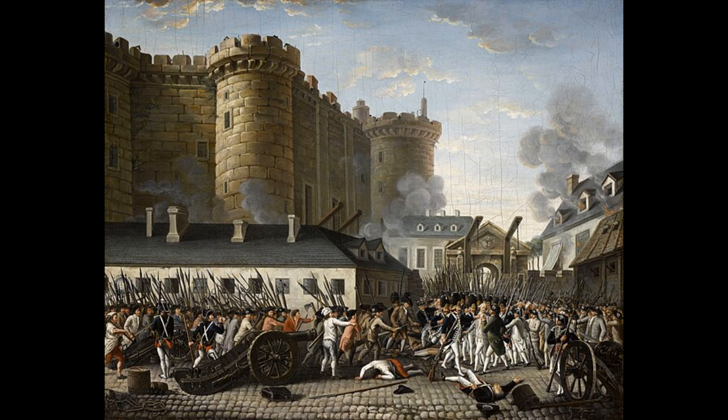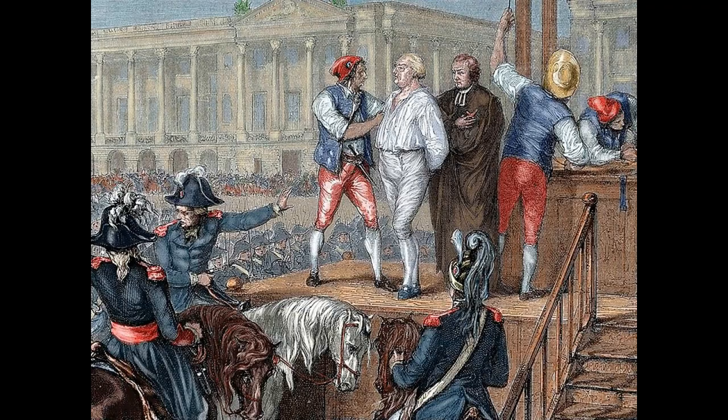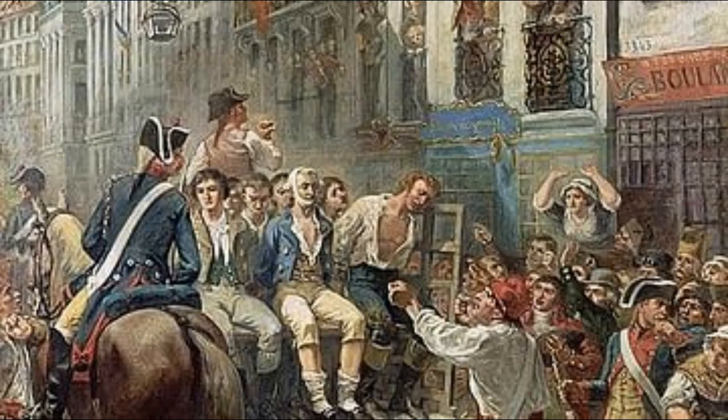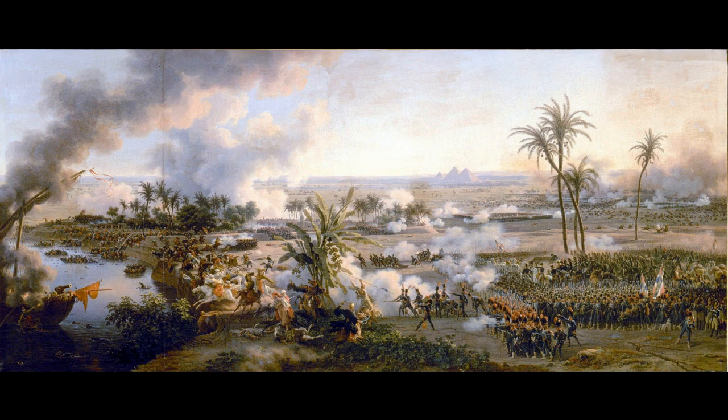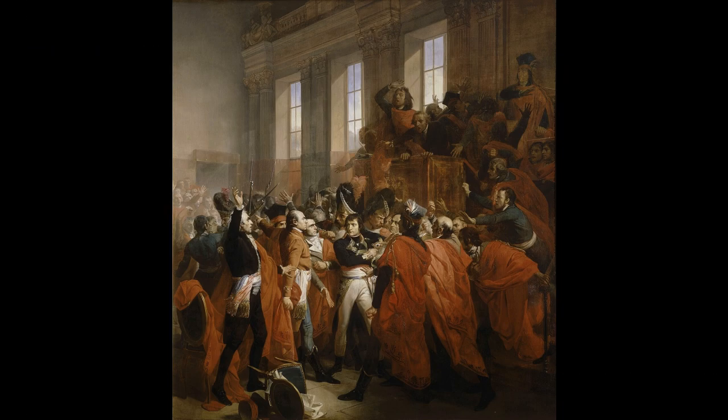After 10 years of political unrest and war, which included the execution of the monarchy, the Terror, the First Coalition, the Italian campaign, and the Egyptian campaign, the French Revolution came to a close in 1799 when General Napoleon Bonaparte became First Consul of France through his coup of 18 Brumaire and the creation of a new constitution. With this, we come to our first effect of the Napoleonic Age in the Americas.